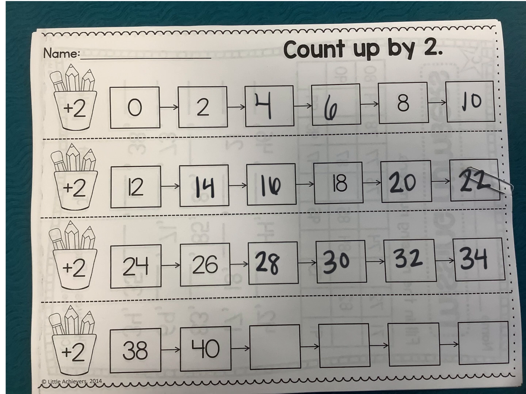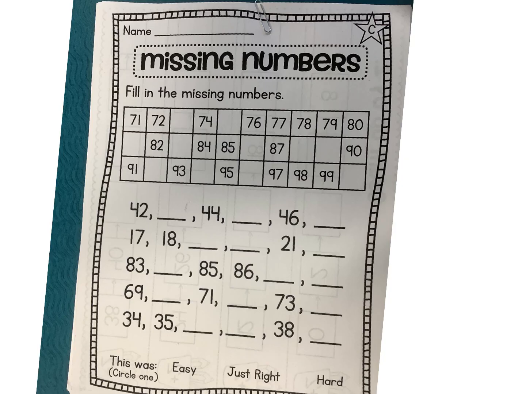Now on my last row, I started on 38. 40. What would come next? 42. And then the number after that would be 44. I skip 45. I write 46. And if I skip 47, my last number is going to be what? 48. Nice job.